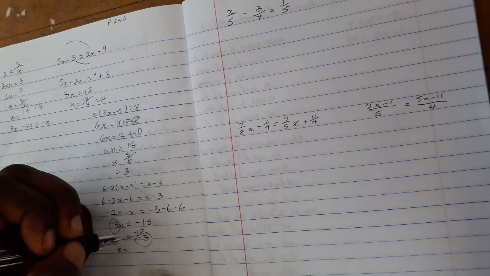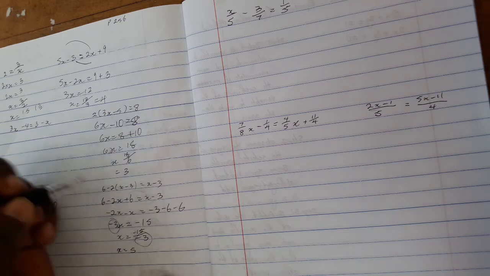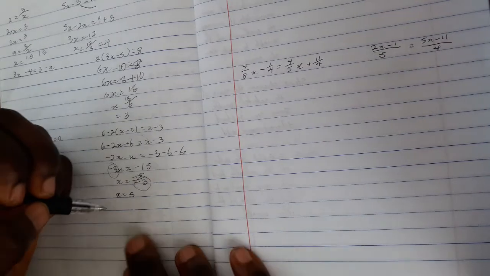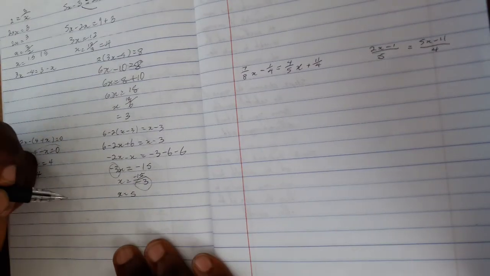X is equal to positive 5. There's another way of doing it. Let's do it the other way. Probably a more confusing way.